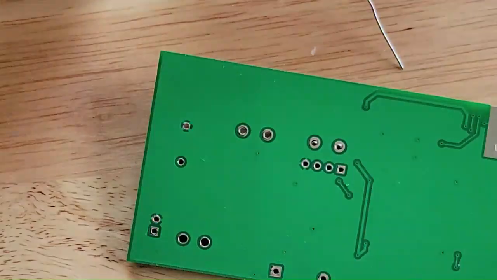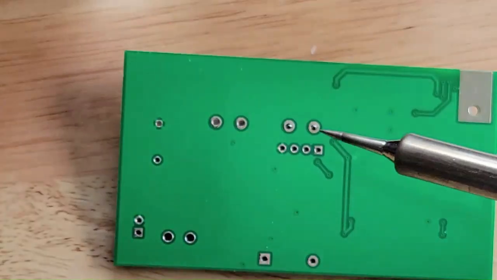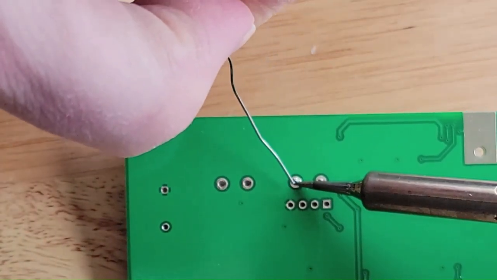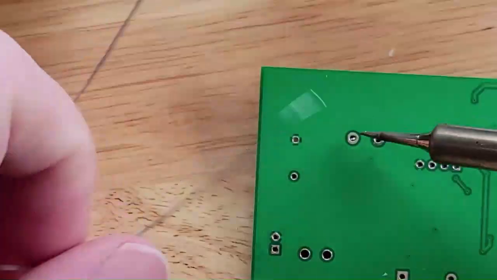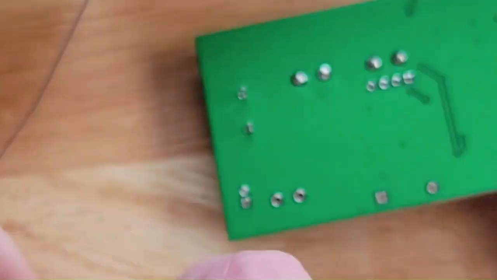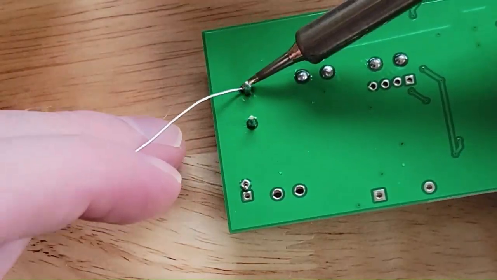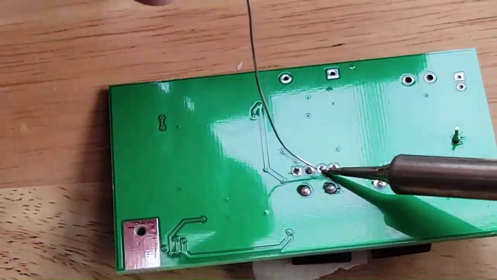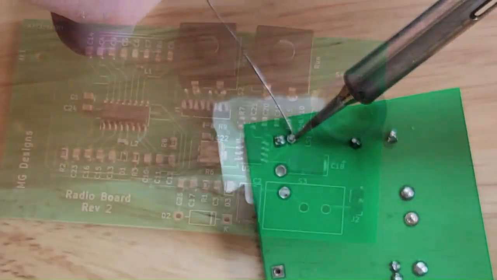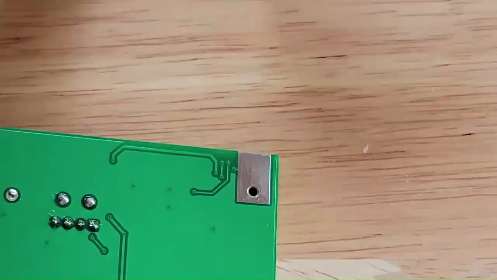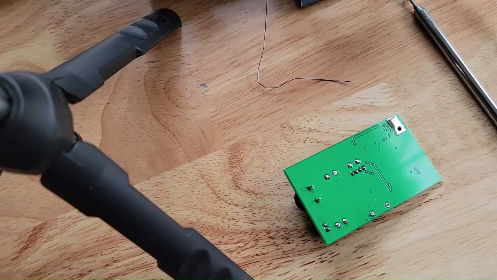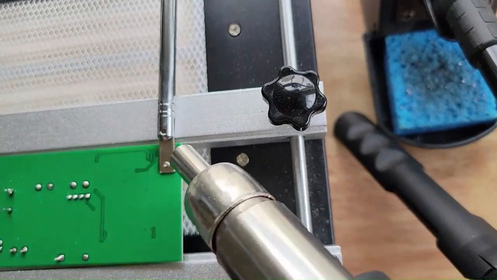Here's the first button. Here's the second button. Here's the speaker. Here's the 4-pin connector, and the 2-pin connector, and the switch, and the diode. And finally the antenna, and that involved a little bit of hot air as well as solder.